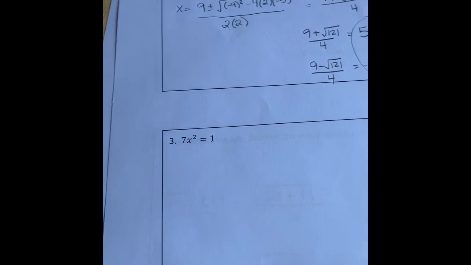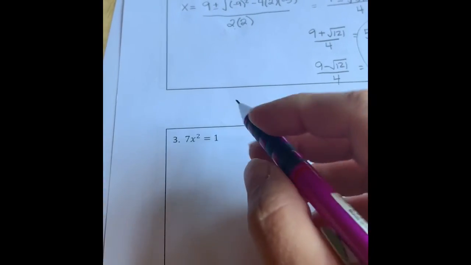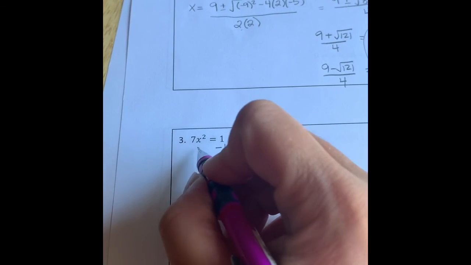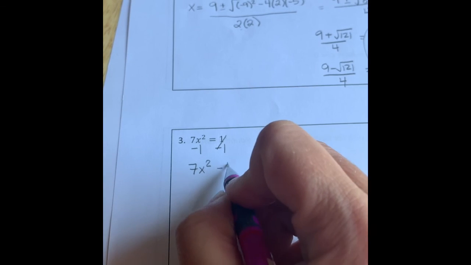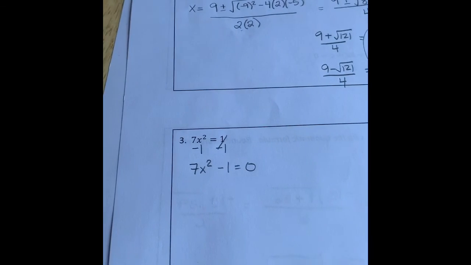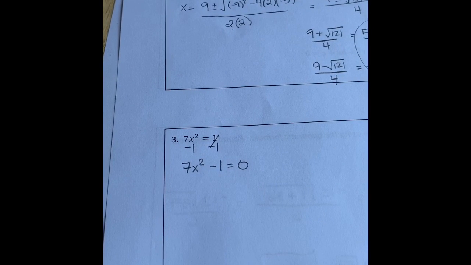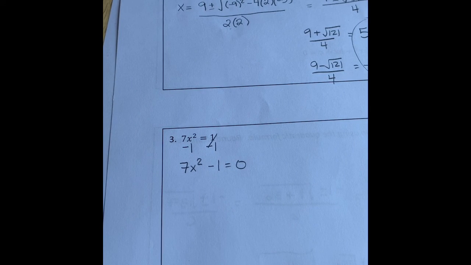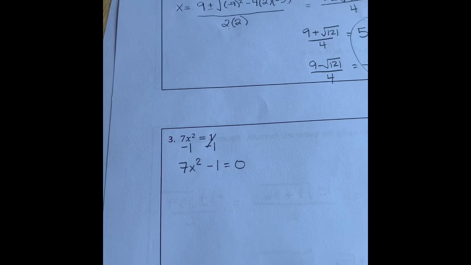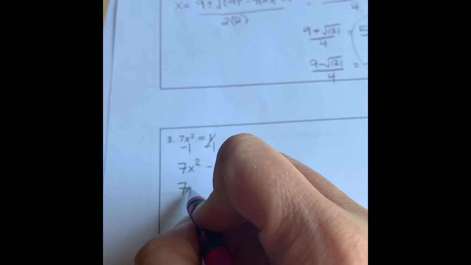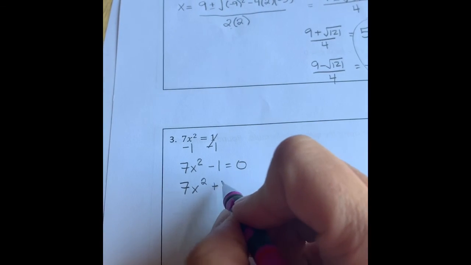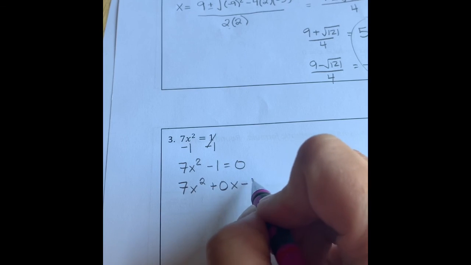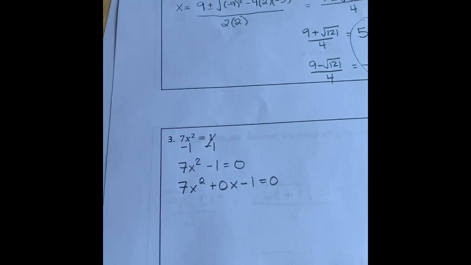Example 3 is not in standard form because it's not set equal to 0. So our first step is to subtract 1. So we have 7x squared minus 1 equals 0. This is now in standard form, but you'll notice that the term that had an x next to it is missing. So that we don't confuse ourselves, I'm going to rewrite this equation and put a plus 0x as a placeholder for that missing term.